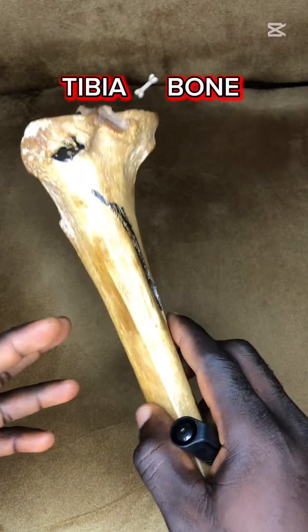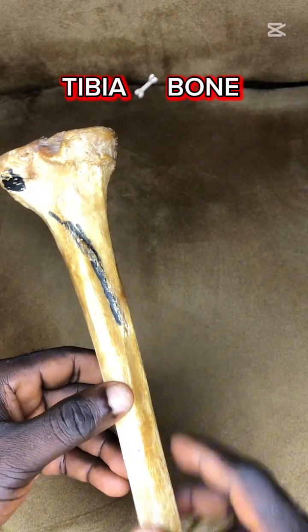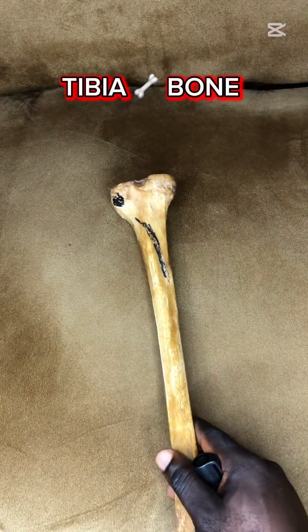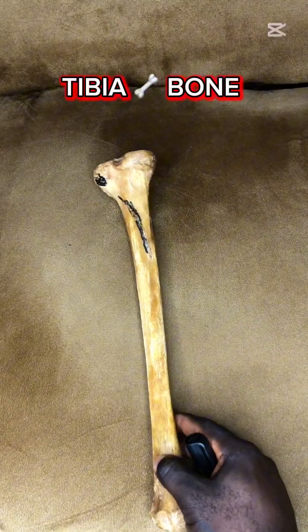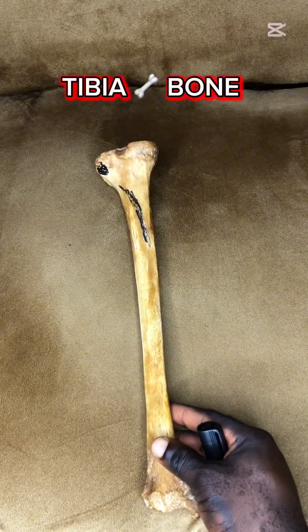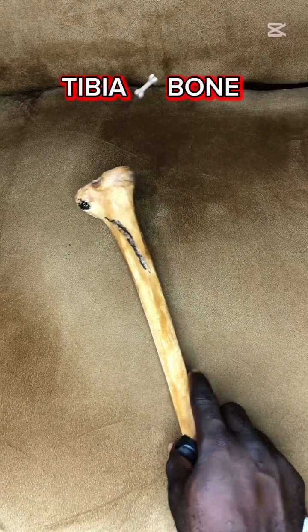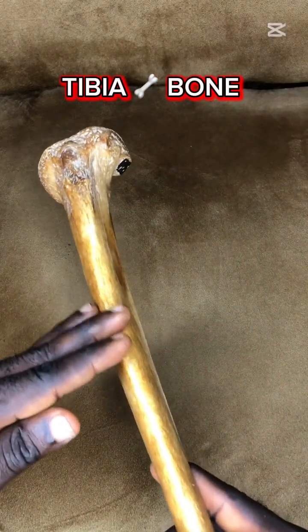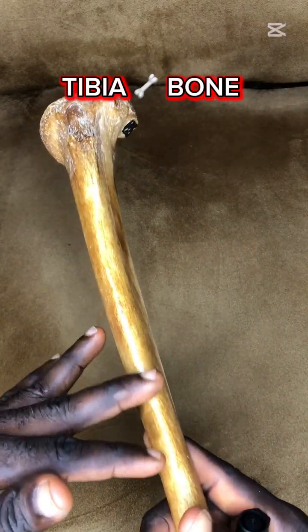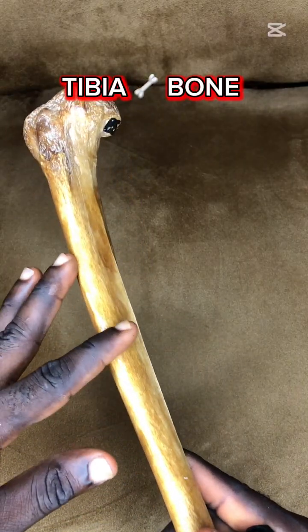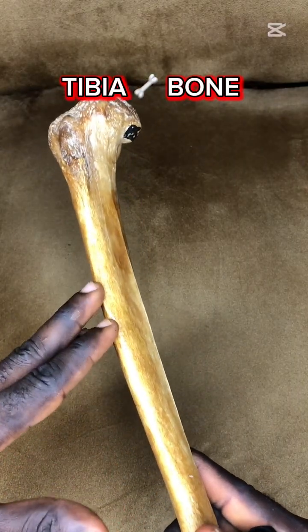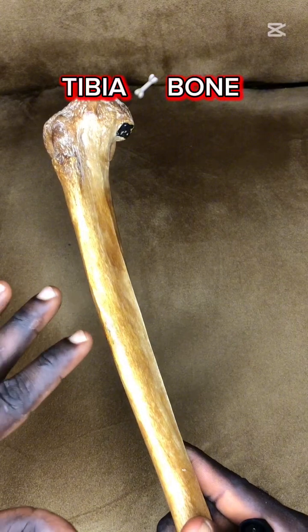Now, let's look at the posterior surface. This is the posterior surface of the tibia. It is flat, right? While the anterior surface gives the prism-like appearance. That is what mainly makes the shaft of the tibia like a prism, right?